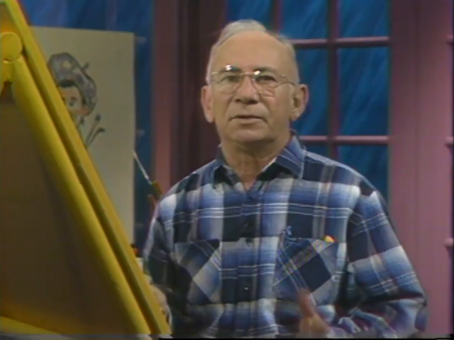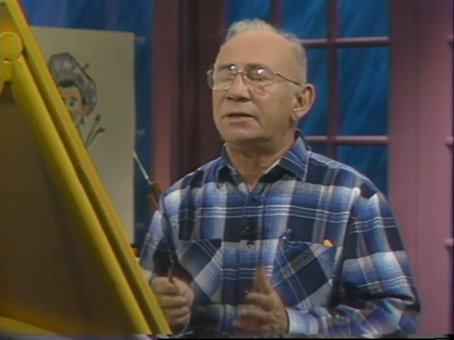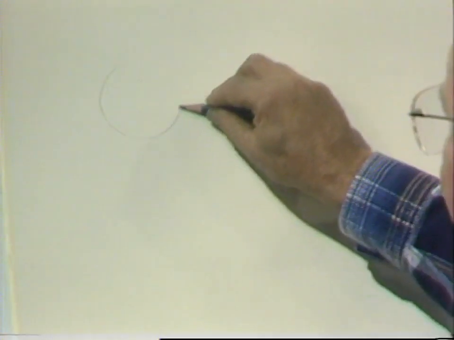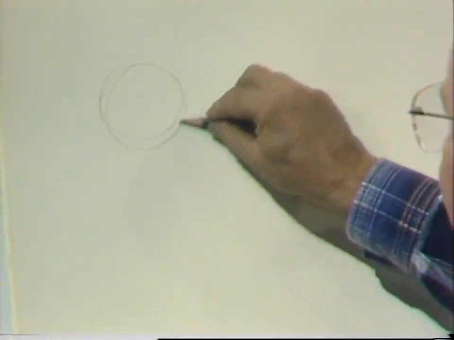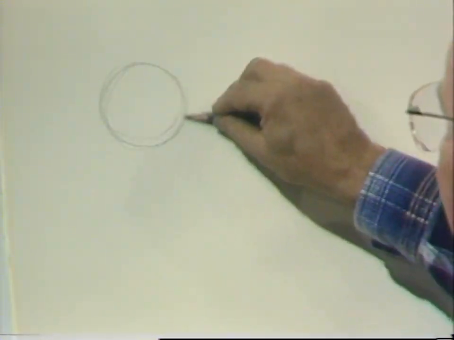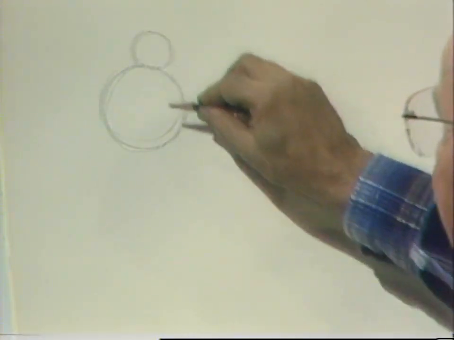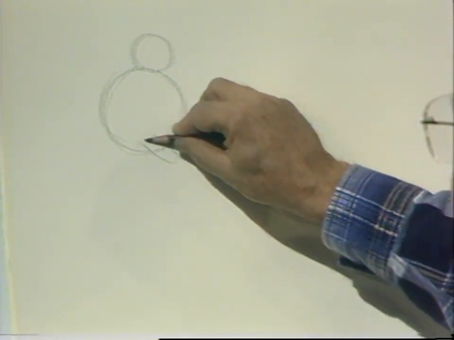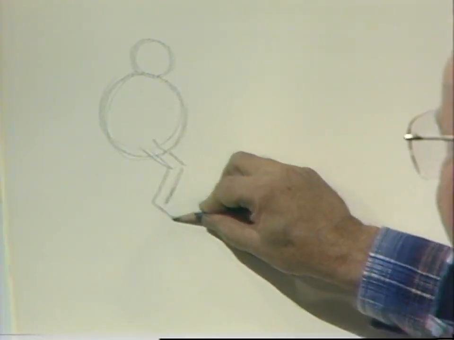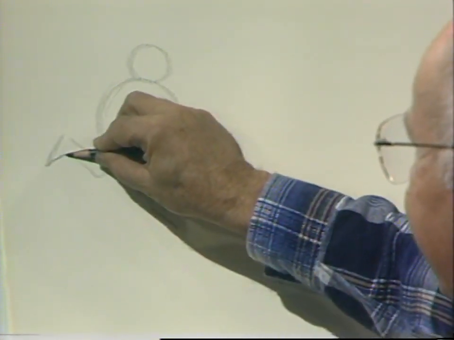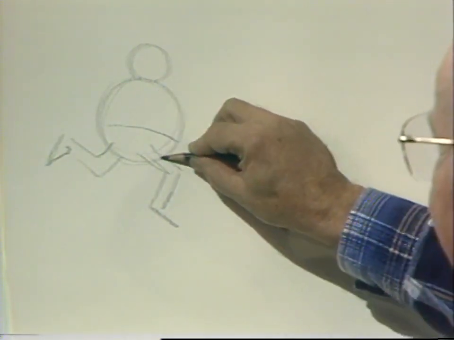There are many other simple shapes that we can use, and we can use them in combination. For example, for the body, we can use the oval or the circle. And we can also use it for the head. After we have that, we can add arms and legs and later features.